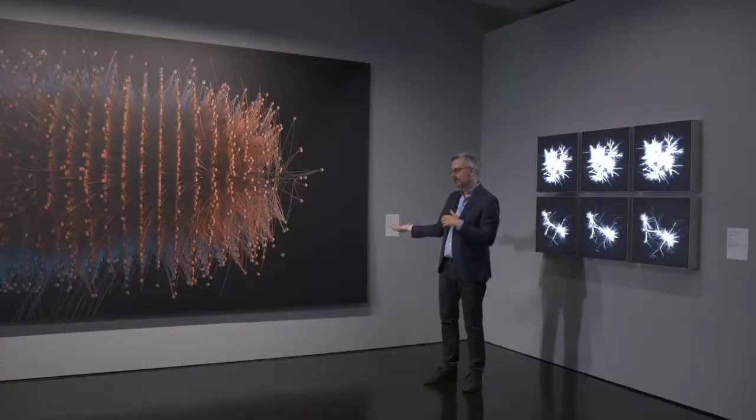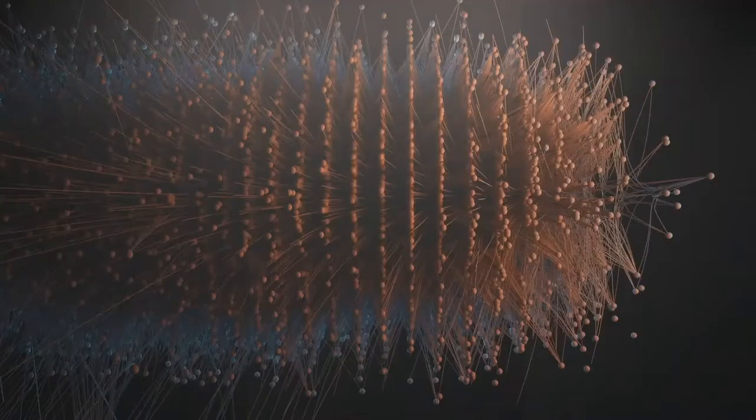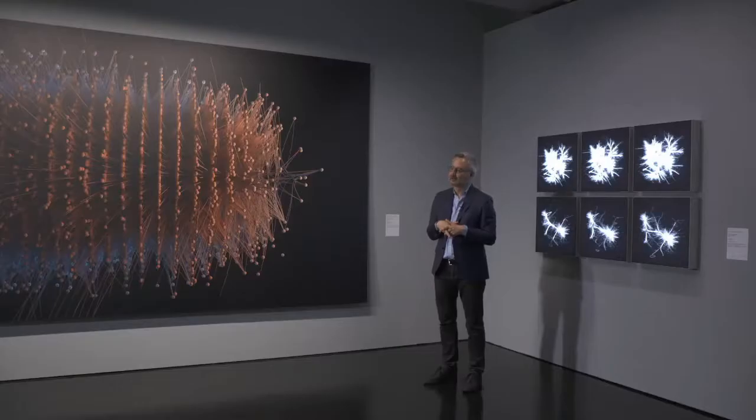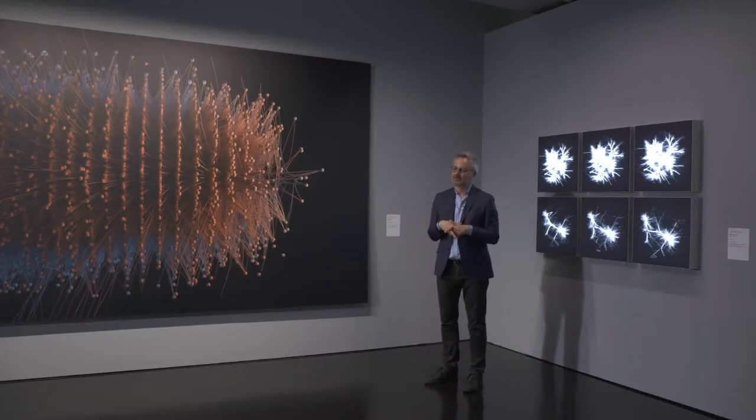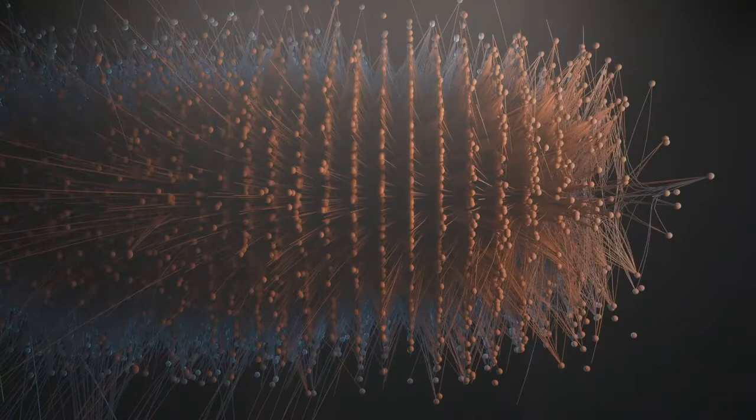The one on the other side is also one of my absolute favorites. It's a protagonist to the carrot image that ended up in the back of the Nature cover. And we ended up not using this particular representation, but I thought visually this was really stunning. So I really wanted to have them in the museum exhibit.